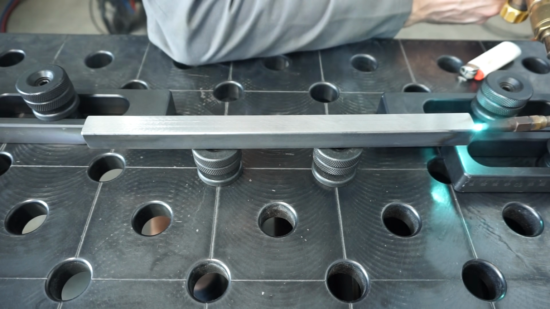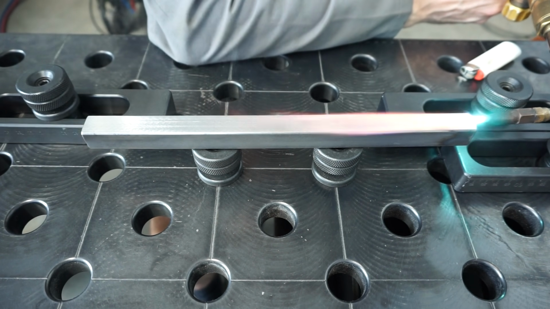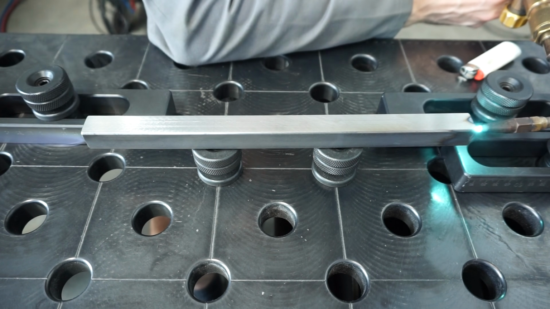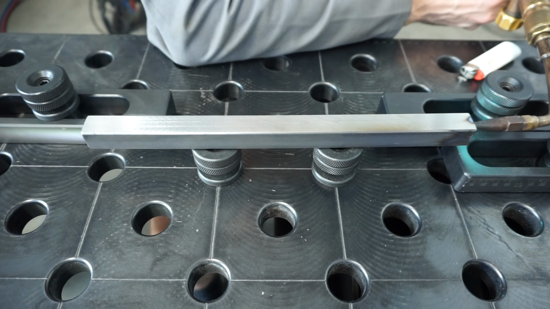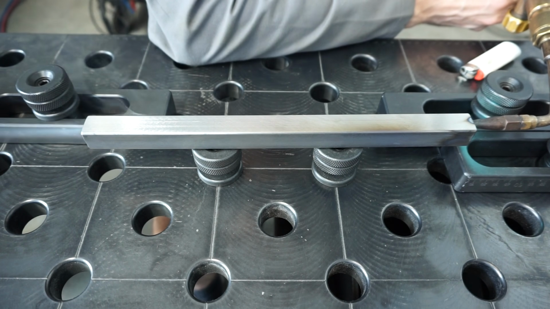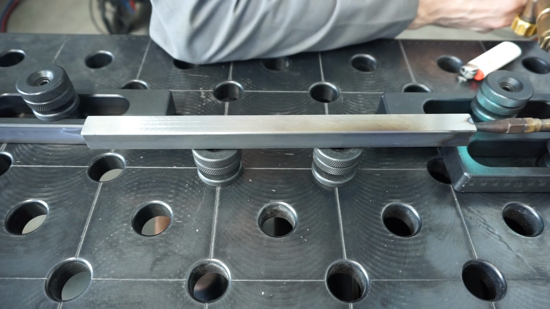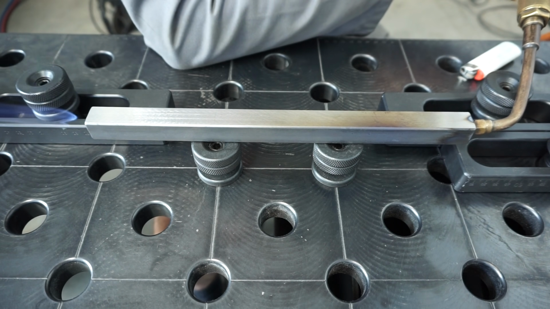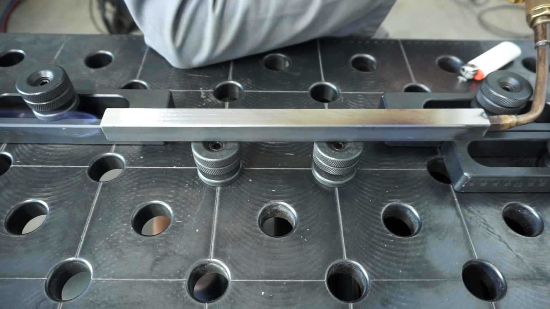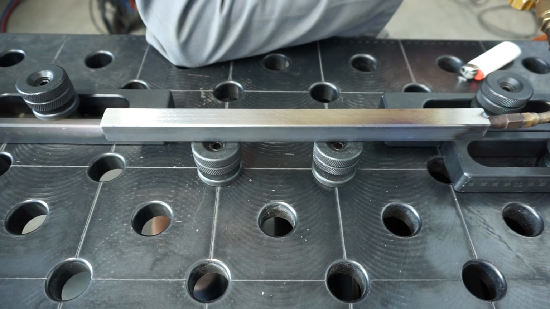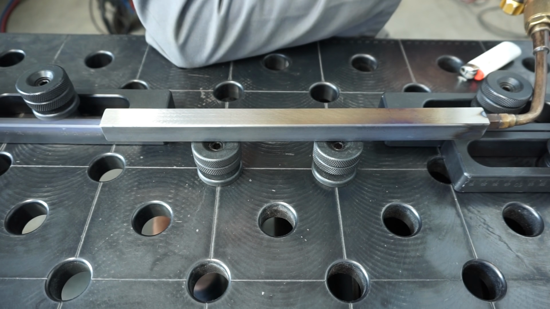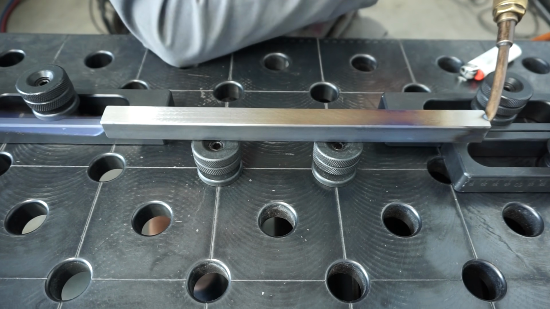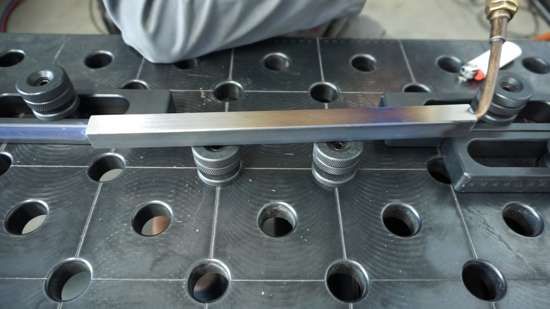I heat it from the inside in order to cover all the four walls, and I judge the temperature by looking at the discoloration, where yellow to blue indicates somewhere between 200 and 300 degrees Celsius. Well, actually blue is about 300 degrees Celsius and yellow is roughly 200 degrees Celsius.